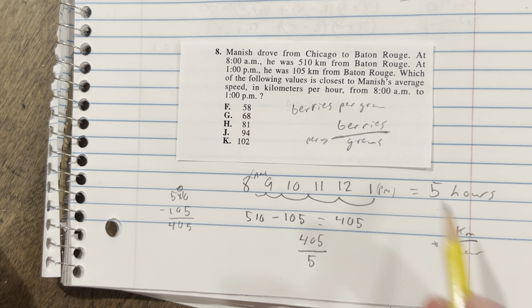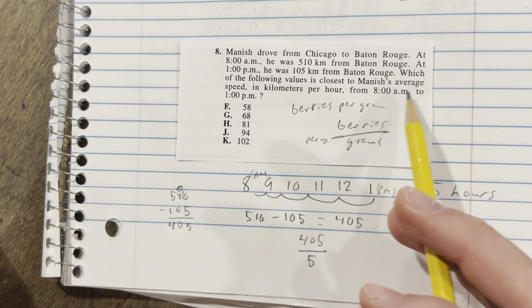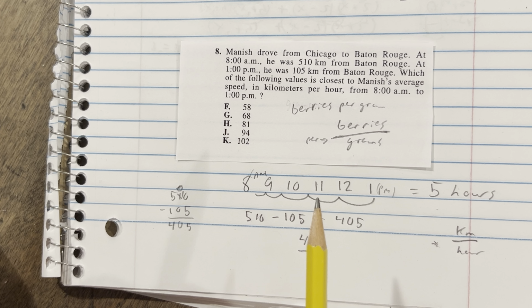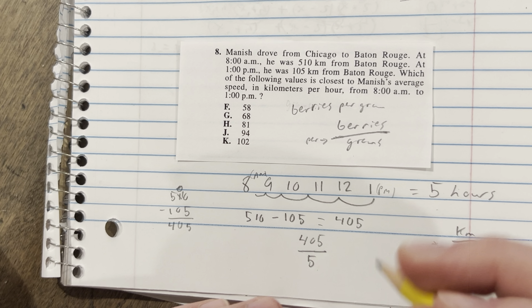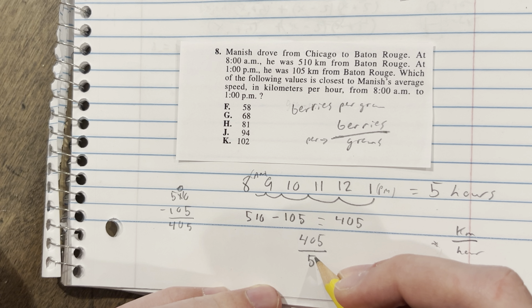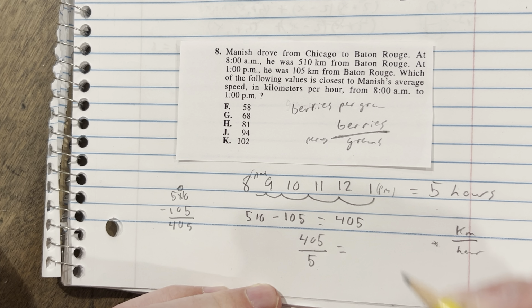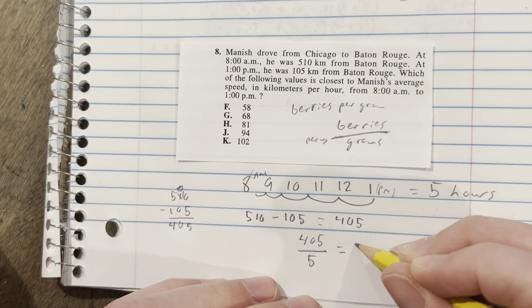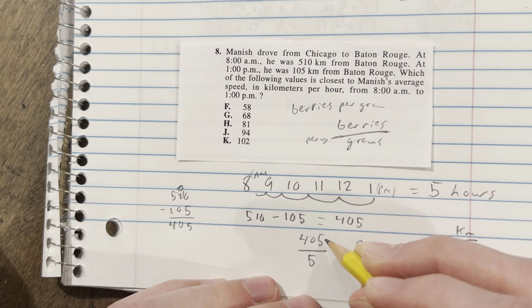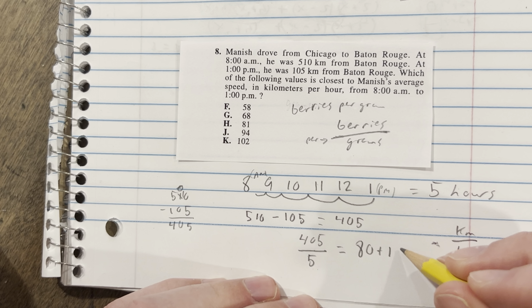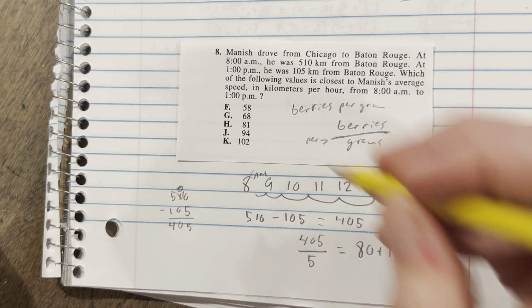Then it says which of the following is closest to his speed in kilometers per hour from 8 a.m. to 1 p.m. Remember, it says average speed because you might be going different speeds the whole car trip, but we have 405 divided by 5, which is like 400 divided by 5, and we know that is the same thing as 100 divided by 5 times 4, so it'd be 80, plus 5 divided by 5 is 1. So 80 plus 1 equals 81. We see our answer is H.